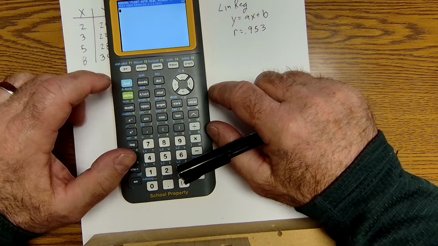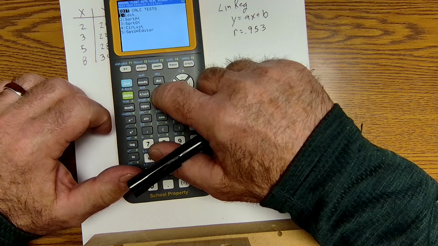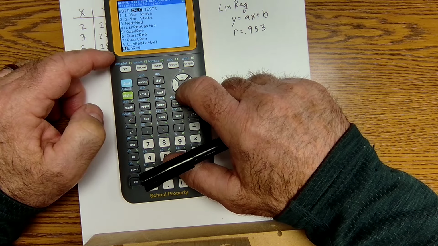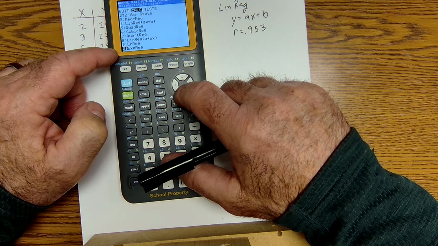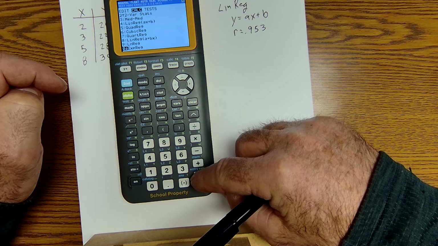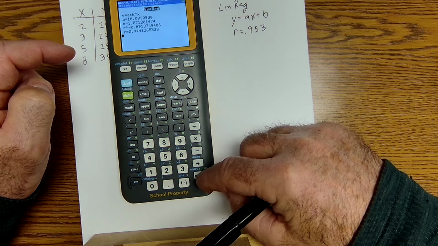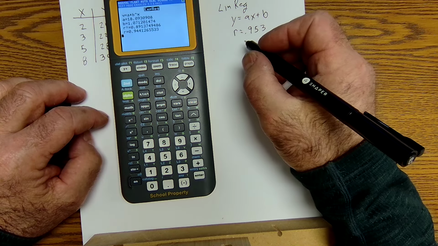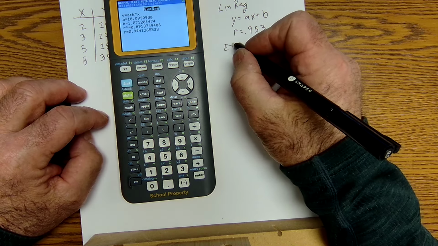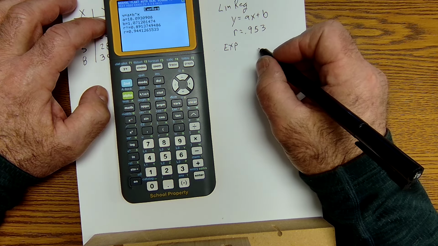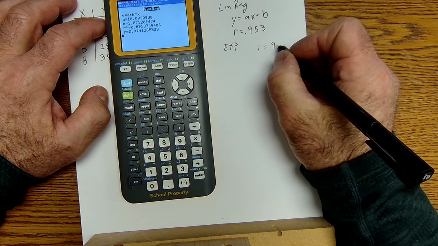We're going to go back to stat. We're going to run a calculation. Now we're going to run an exponential regression. So number 0 here is exponential regression. Enter, same list, calculate. So my R value here on my exponential regression is 0.944.